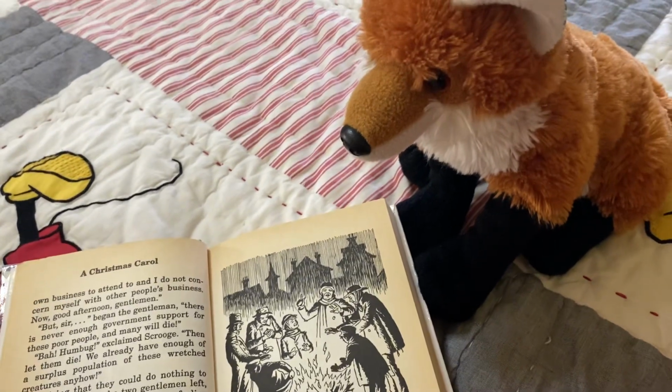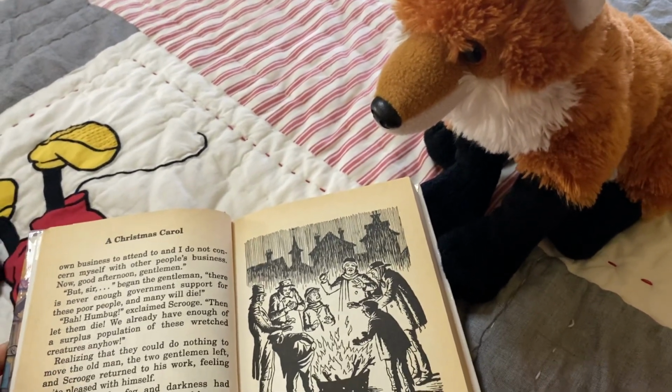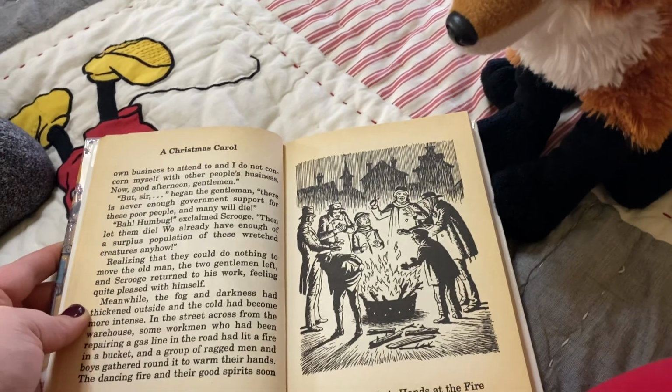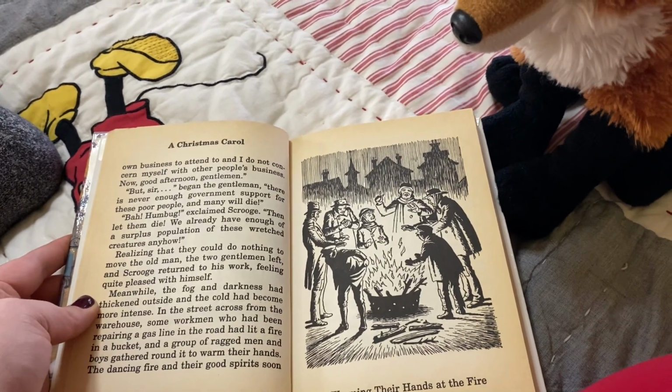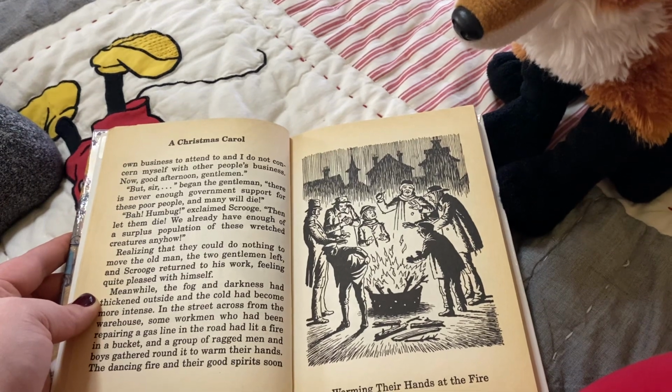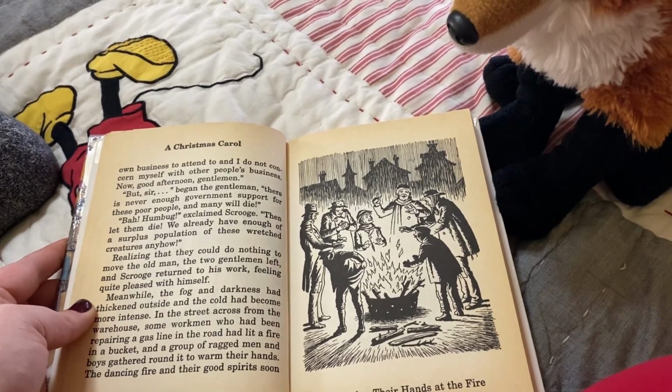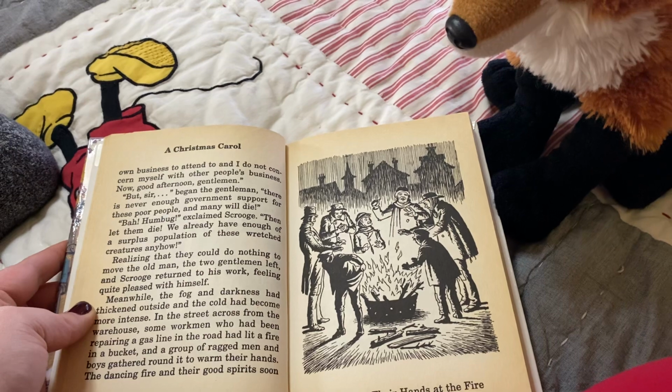That's not some of what he says in the movies, but he does it for longer in this one. Realizing that they could do nothing to move the old man, the two gentlemen left, and Scrooge returned to his work, feeling quite pleased with himself.